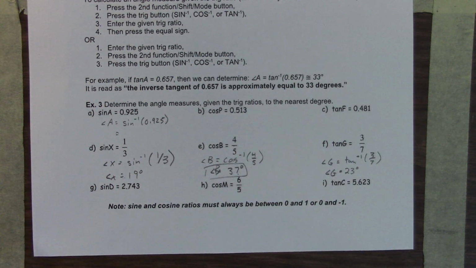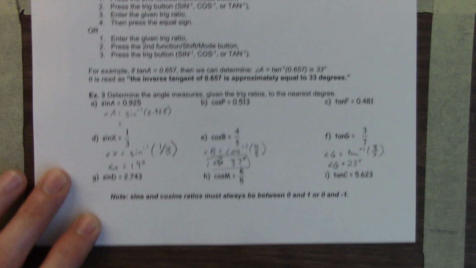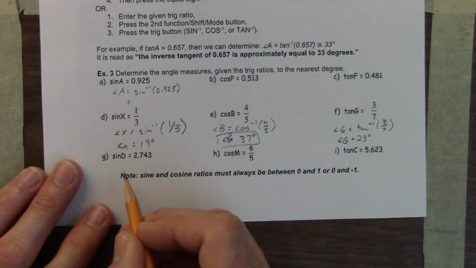Any questions on how to solve these? Yeah. It doesn't let me, when I put on my calculator, it says error for the last 3. I can do G, that's the only one I can't do. These ones? Yeah. Okay. Let's talk about why.